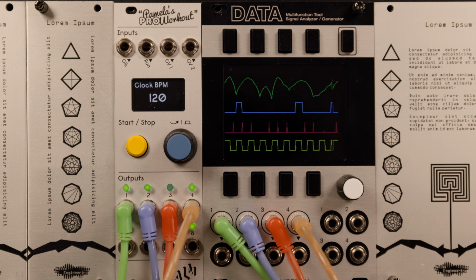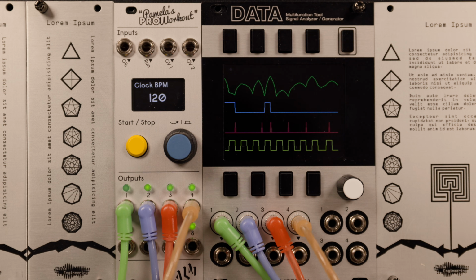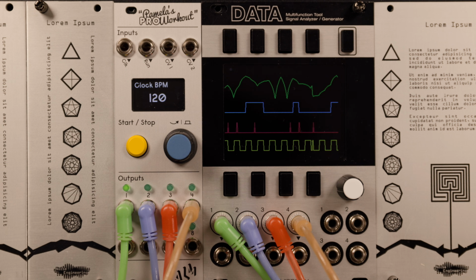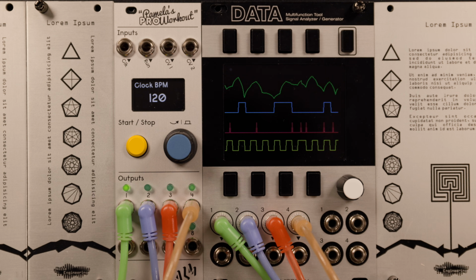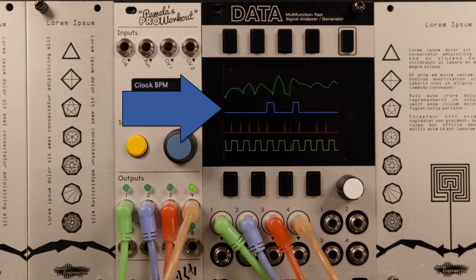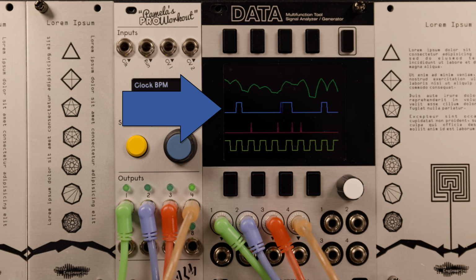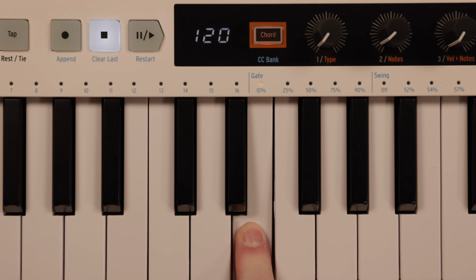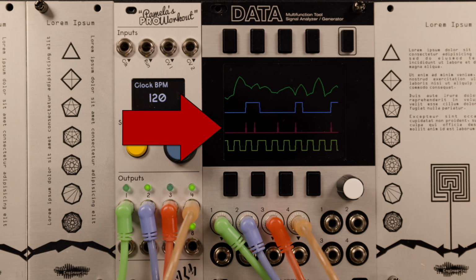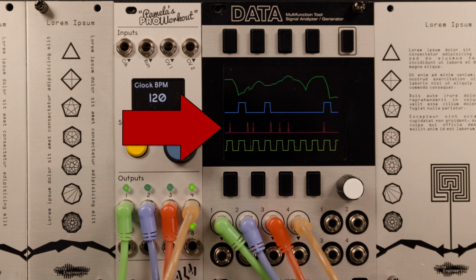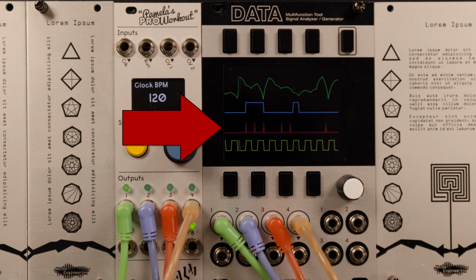Gates, triggers, and clocks are all binary in that they represent a value that is either on or off, represented with either a high or a low voltage. Gates are used to represent events with a duration, such as holding a key down on a piano keyboard. Triggers are similar, but have no set duration. They simply mark the start of an event in time.